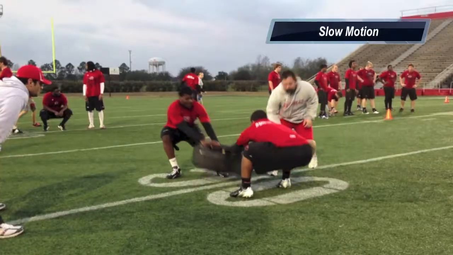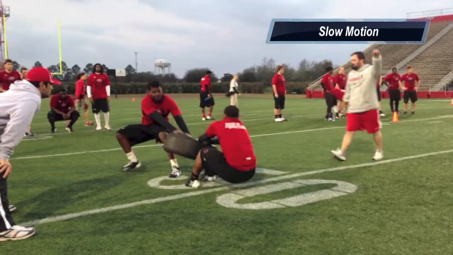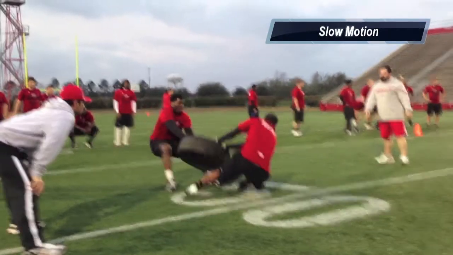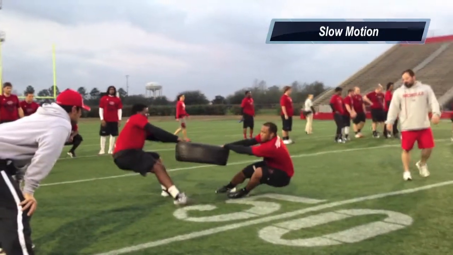In this video, there is an applied force on both ends of the tire. When one end applies a greater force, it is translated into a reaction on the opposite side of the tire.